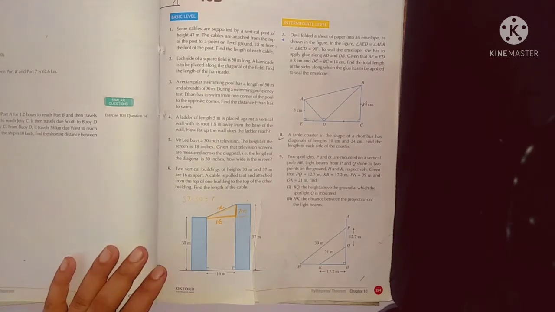Now you have to find out the length of BQ. You have to find out this length. Okay, so you can find out this length because, as you can see, this is a right angle triangle, and this is your hypotenuse, this is your base, and this is your perpendicular. So let's find out BQ.